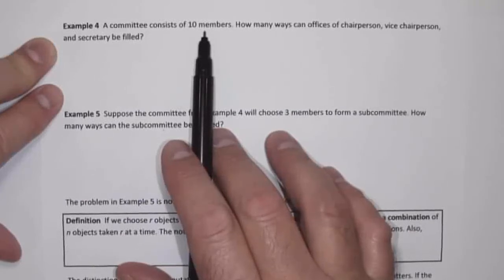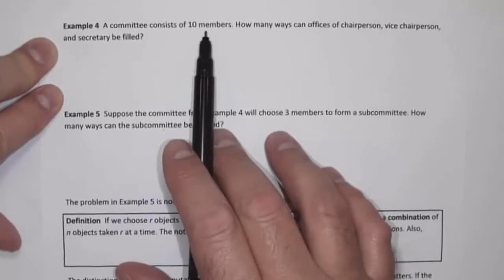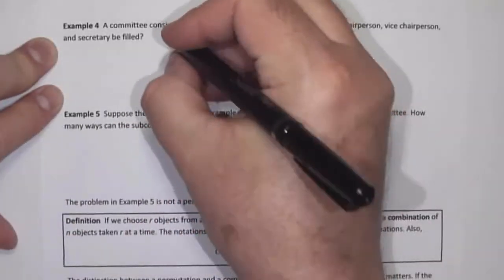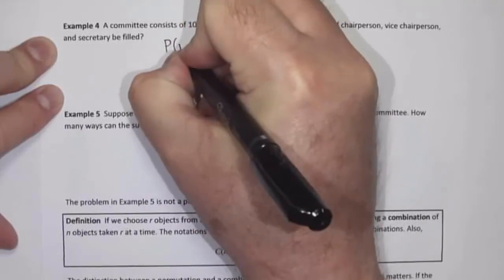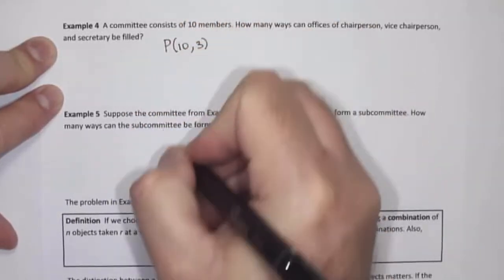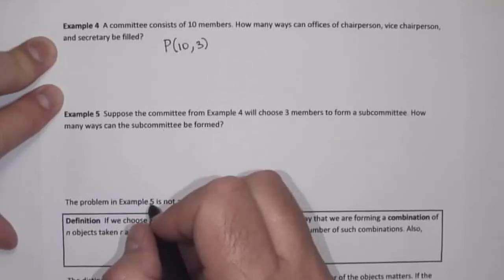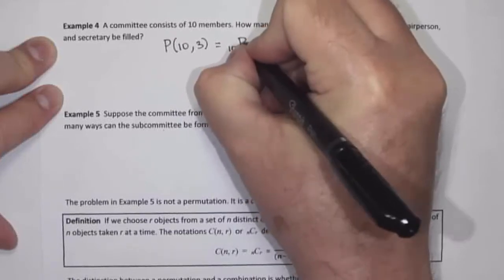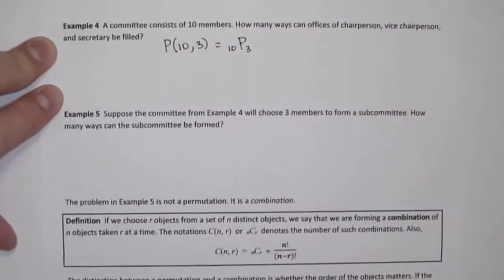Well, no person can hold 2 offices, and it matters if you are the first individual selected, the second, or the third, so no one person can hold more than 1 office, so there can't be repetition. So anyway, we have 10 members and we're selecting 3 of them. So this would be a permutation of 10 objects, choosing 3 of the objects. So we have P of 10, 3, or if you prefer, 10P3 using the subscripted form of the notation.